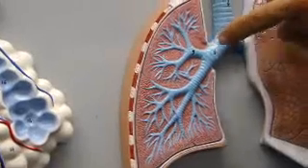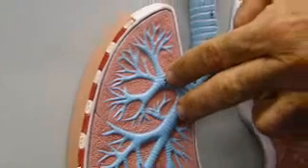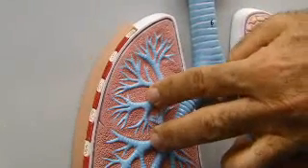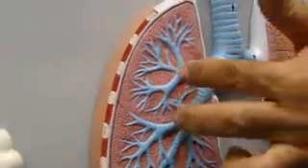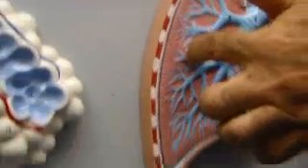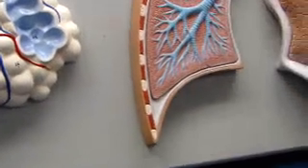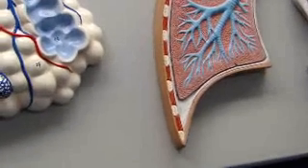First three orders of branching from main bronchus: main, then secondary, then tertiary. So you go by order of branching from main, secondary, then tertiary. You don't go to this small one and tell me this is tertiary. This is not tertiary. So you go by order.